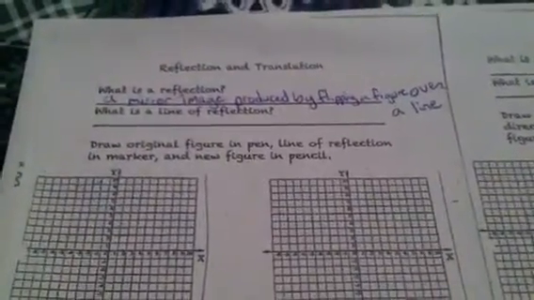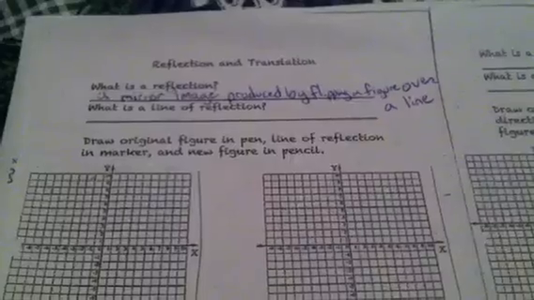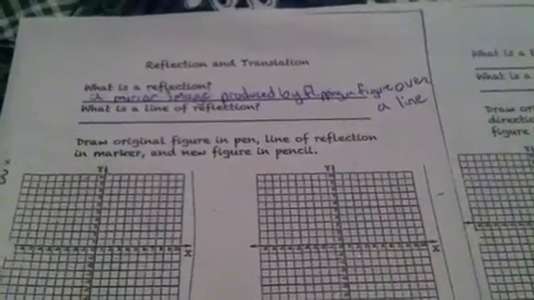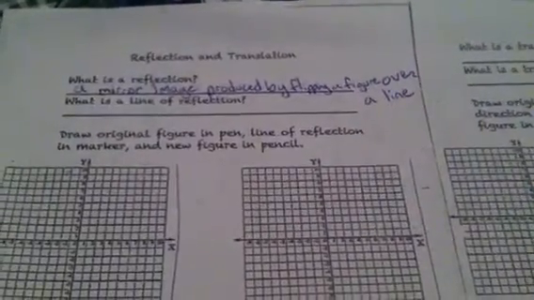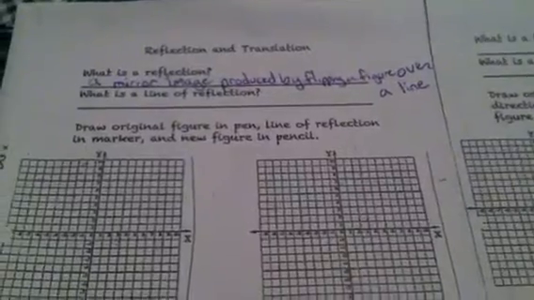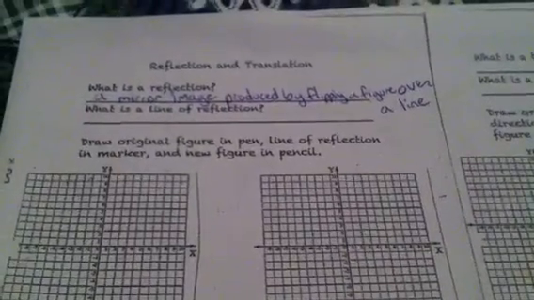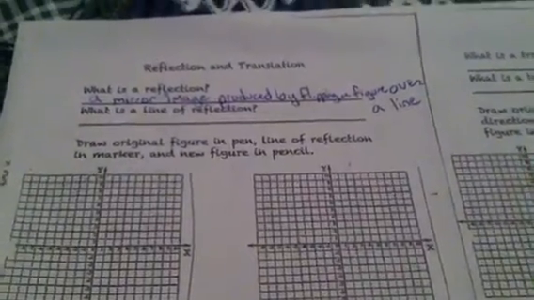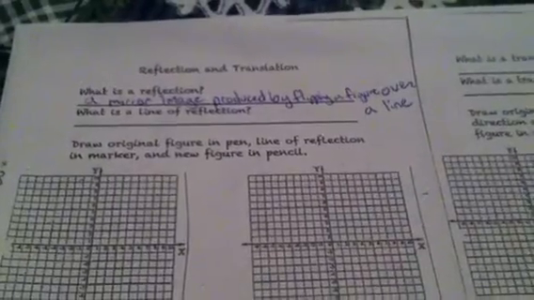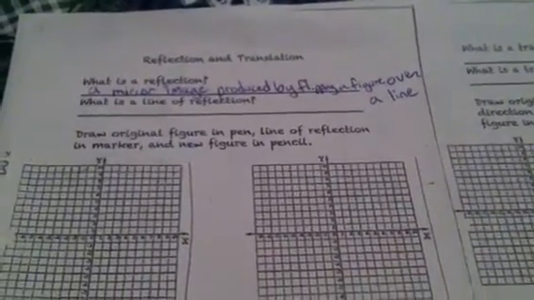So once again, what is a reflection? A reflection is a mirror image produced by flipping a figure over a line.